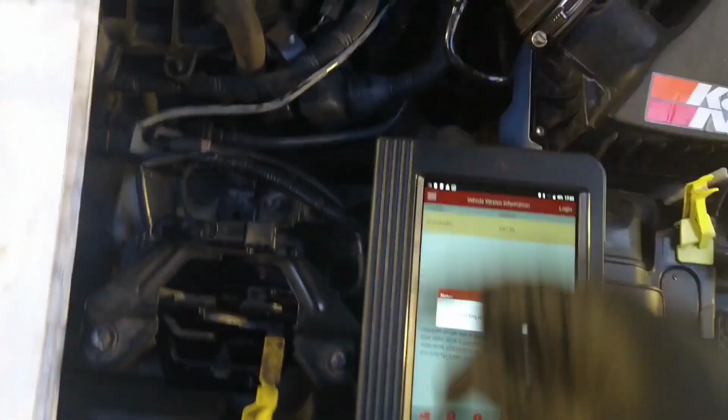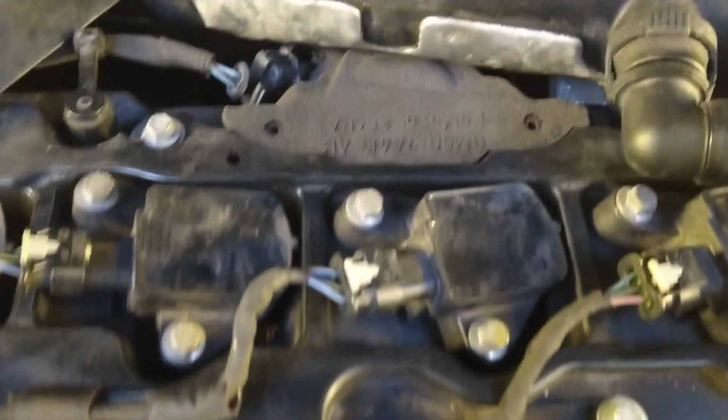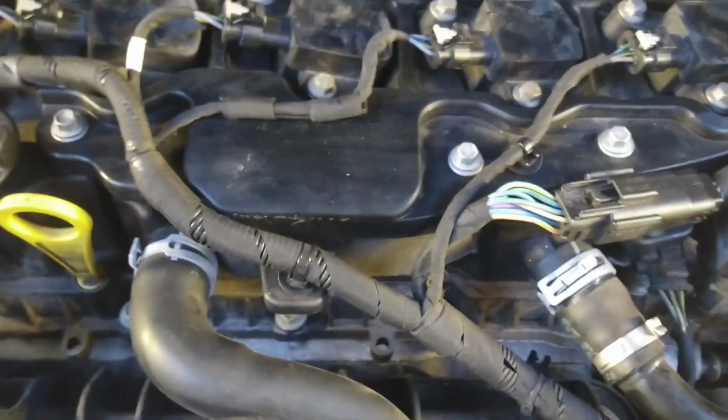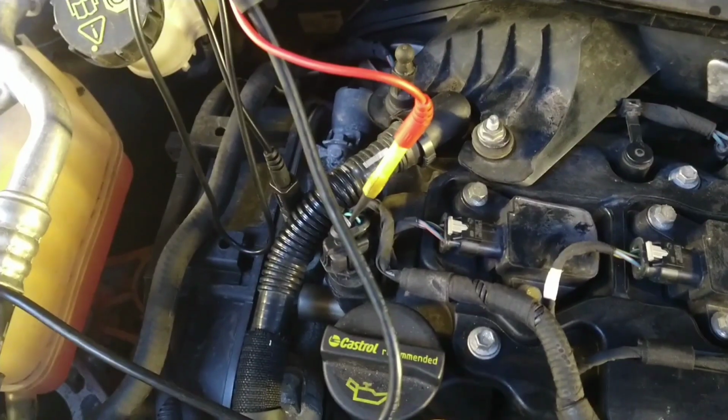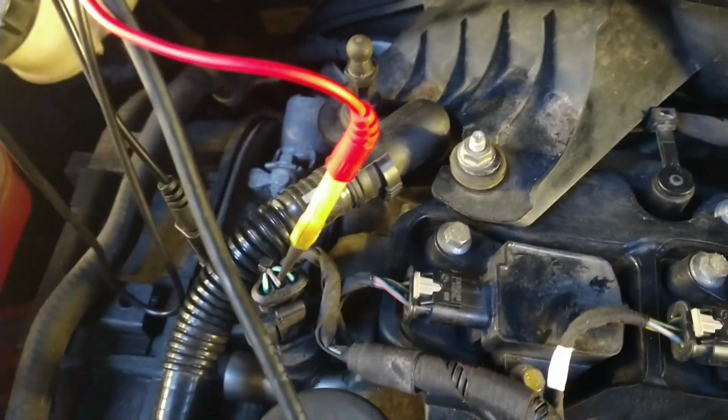It's had a high pressure fuel pump at the back of the engine there. You can just see the plug that goes to it. It's direct injection, there's a common rail over there. I was just checking the pressure at the common rail. The center pin being the voltage, 1.5 volts.